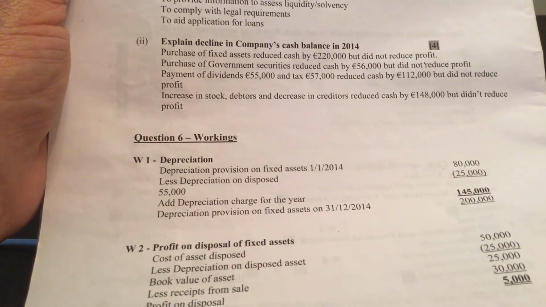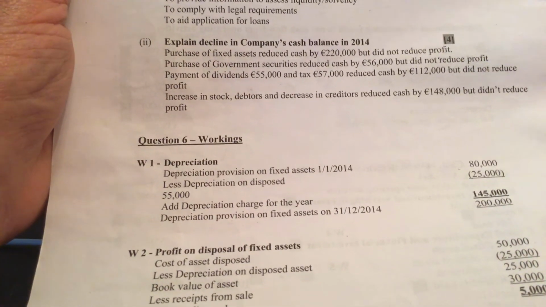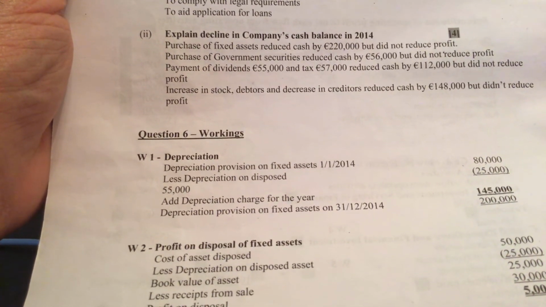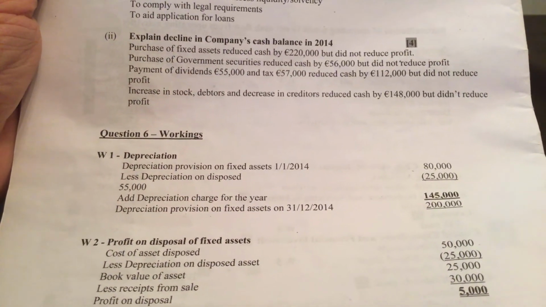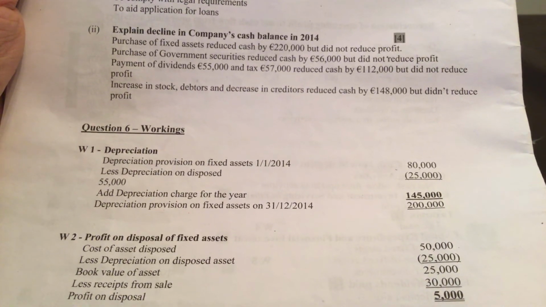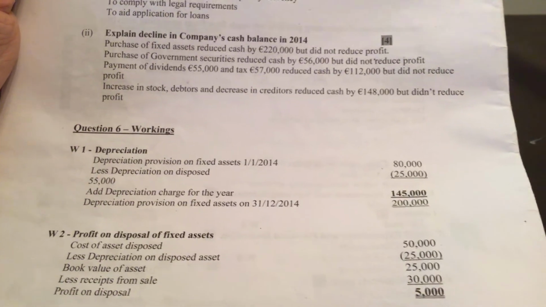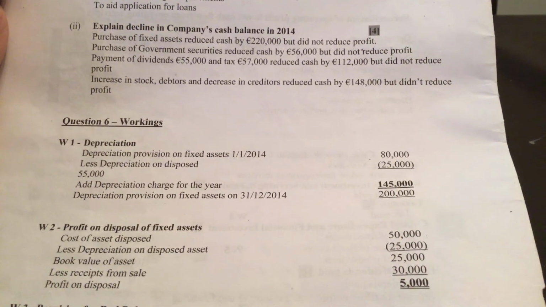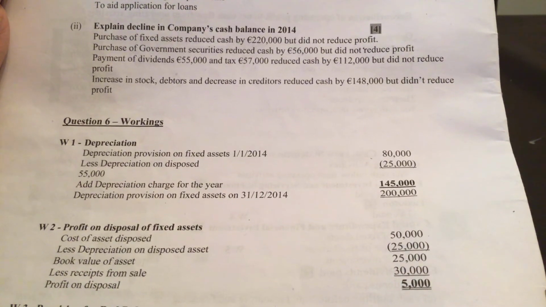Explain a decline in the company's cash balance in 2014. The purchases of fixed assets reduced the cash by 220,000, but did not reduce profit. The purchase of government security reduced cash by 56,000, but did not reduce profit. Payments of dividends and tax reduced cash by 112,000, but did not reduce profit. Increase in stock, debtors, decrease in creditors reduced cash, but didn't reduce profit.